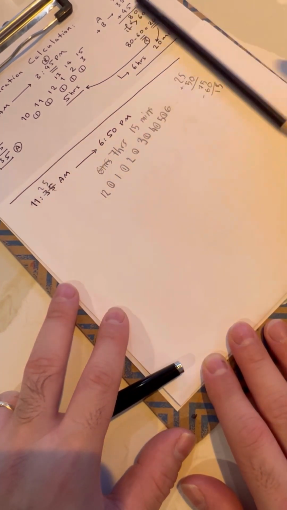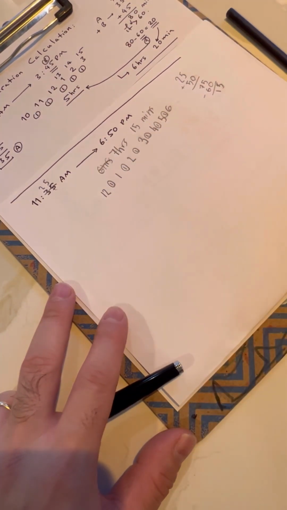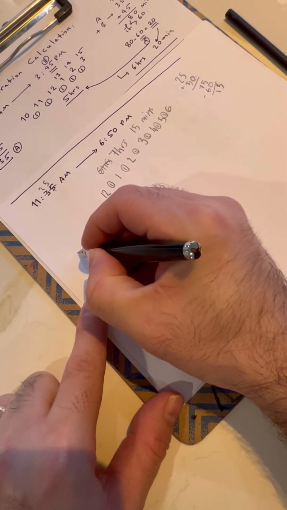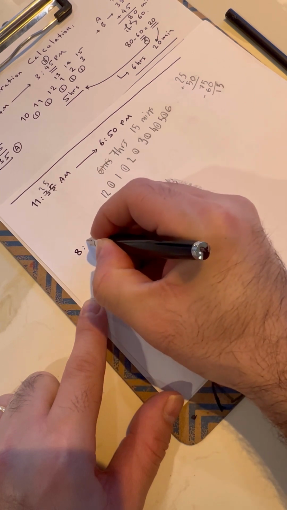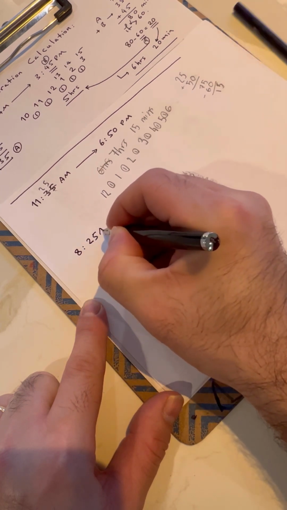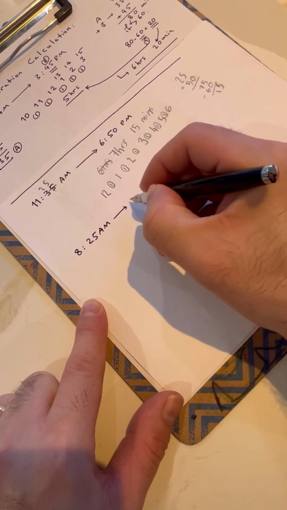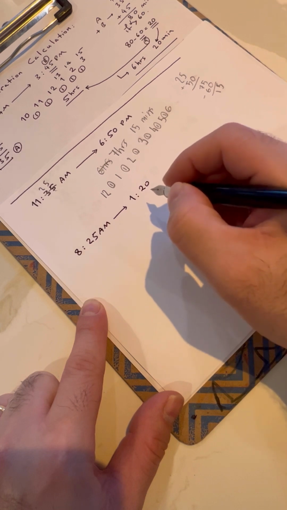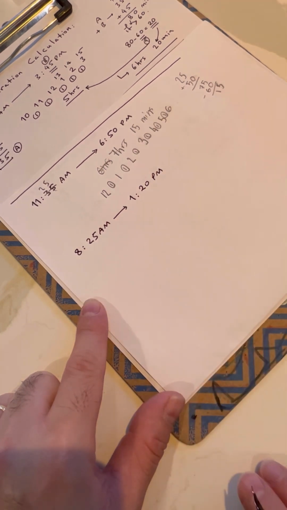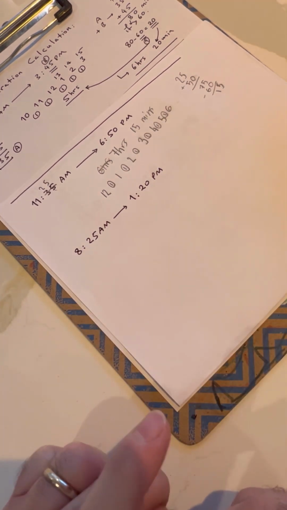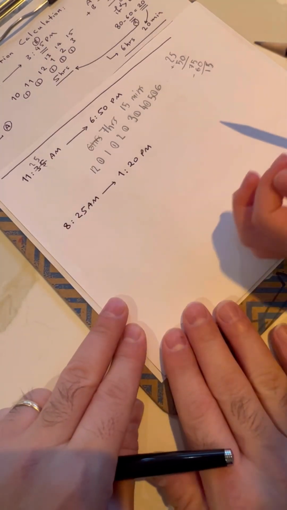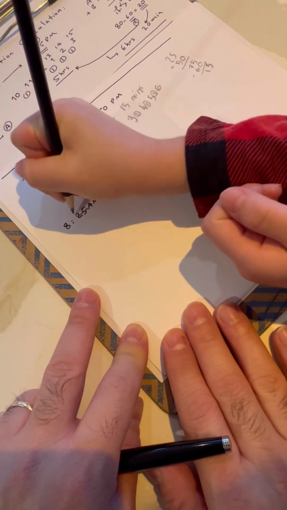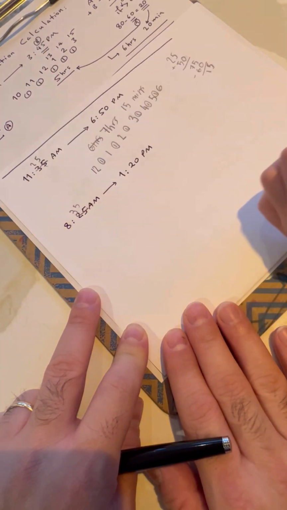Okay, that's nice. Now, for example, there could be one other question like this. What is the time difference between 8:25 a.m. to, let's say, 1:20 p.m.? Now, let's calculate this one, please. So how many minutes is it from 8 to 9? It's 35. So cross that out and 35.